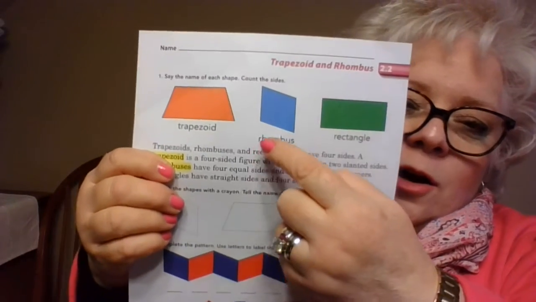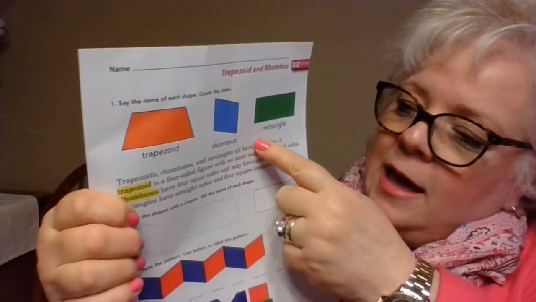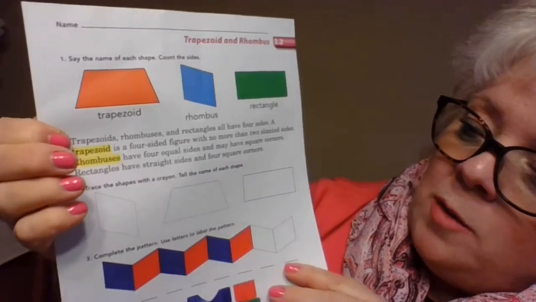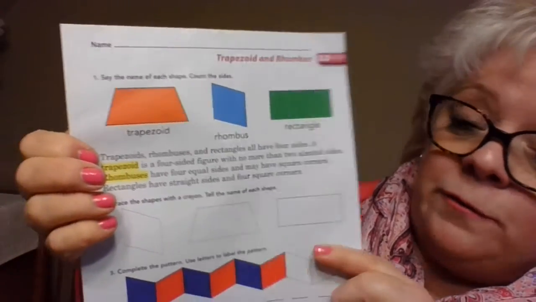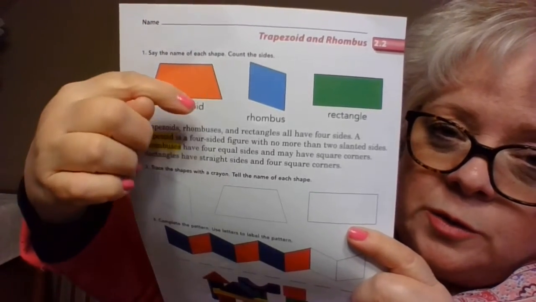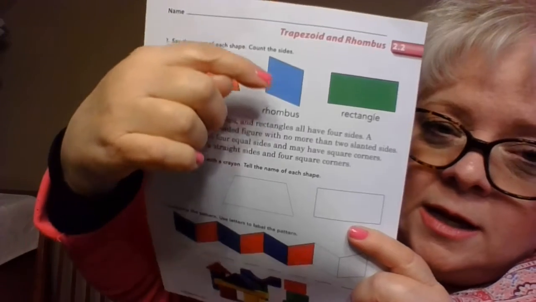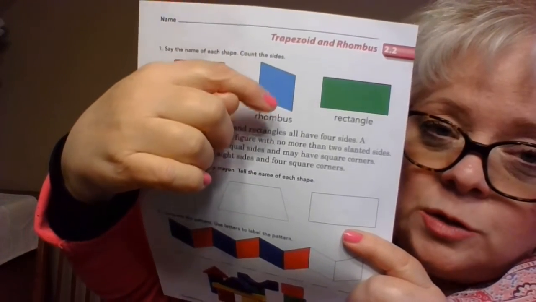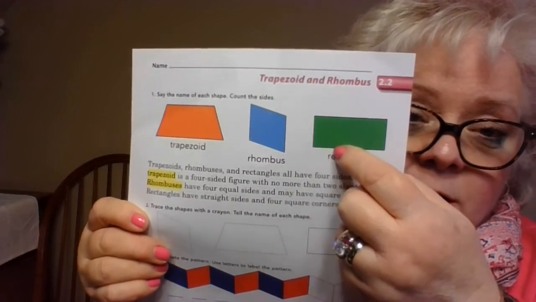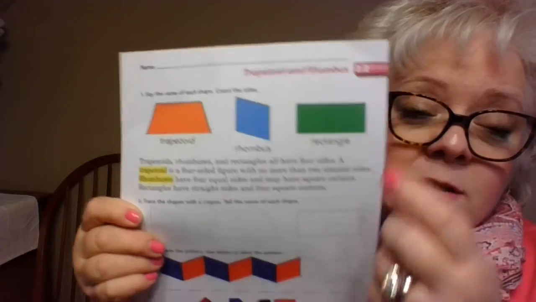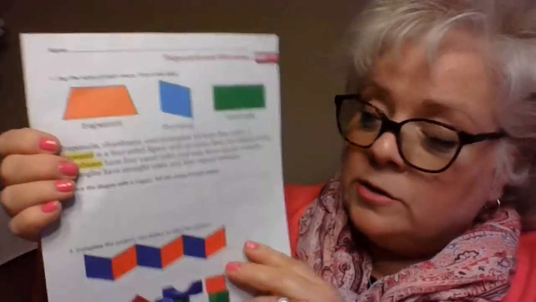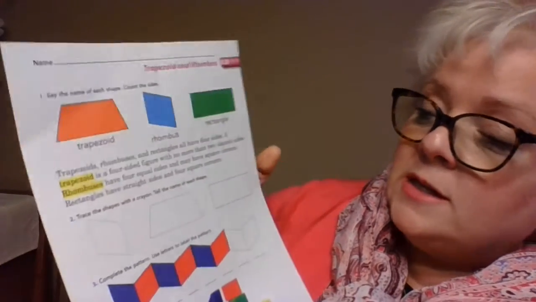Here is a rhombus. And here is a rectangle. Now, trapezoids, rhombuses, and rectangles all have 4 sides. So if you count the sides, there's 1, 2, 3, 4 on a trapezoid. Let's go to our rhombus. 1, 2, 3, 4 on our rhombus. And our rectangle has 1, 2, 3, 4 sides. So they all have 4 sides. They all have angles, which are the corners. And let's read what it says.